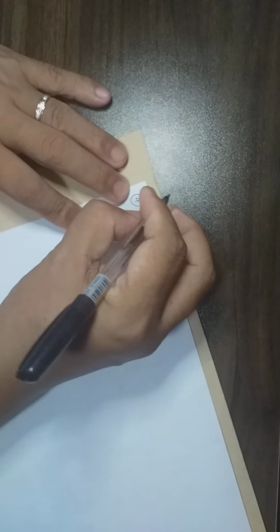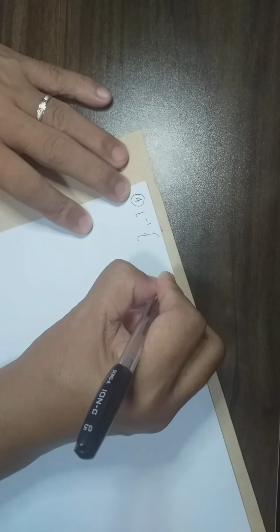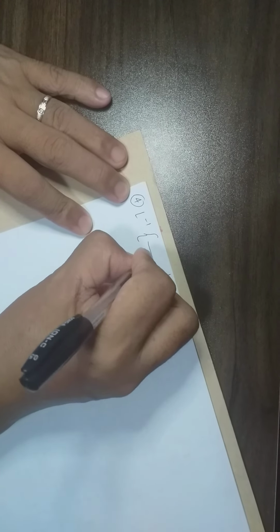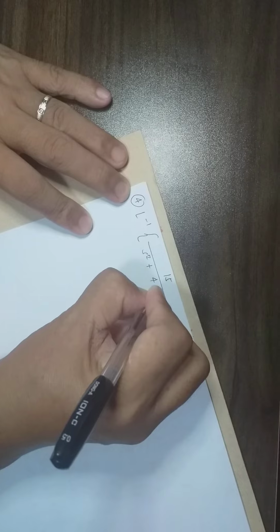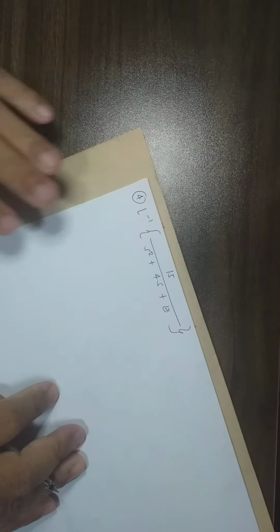Example number 4. So find the inverse Laplace of 15 all over s squared plus 4s plus 13.